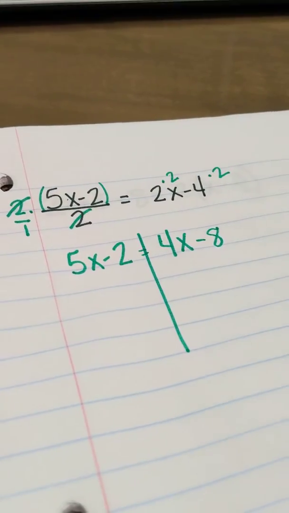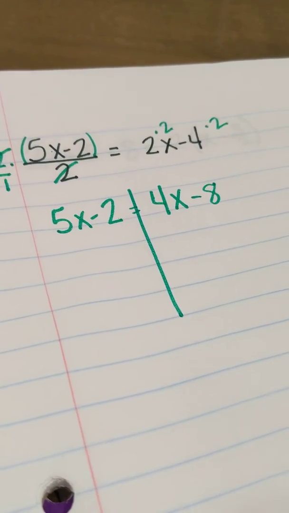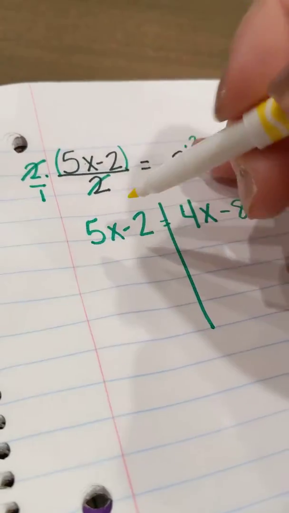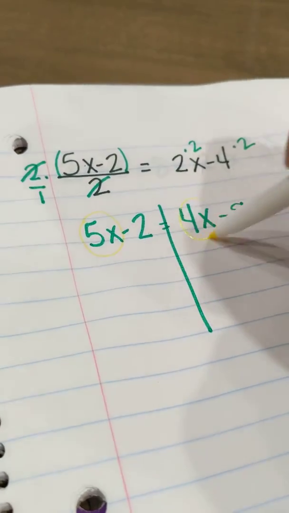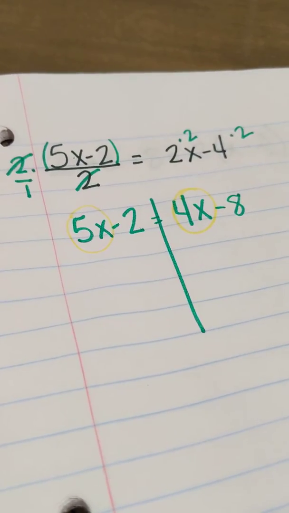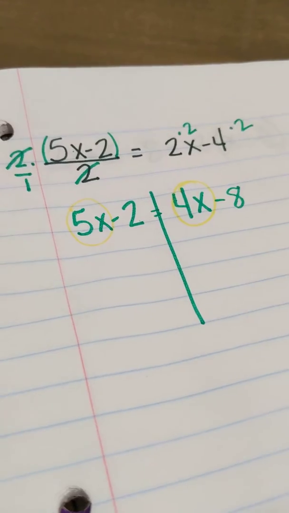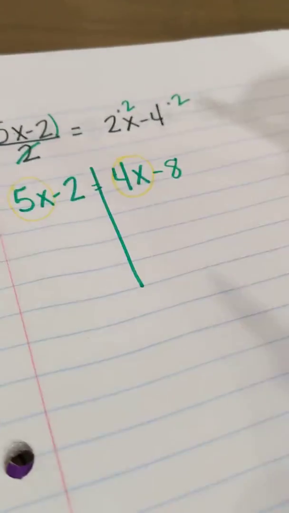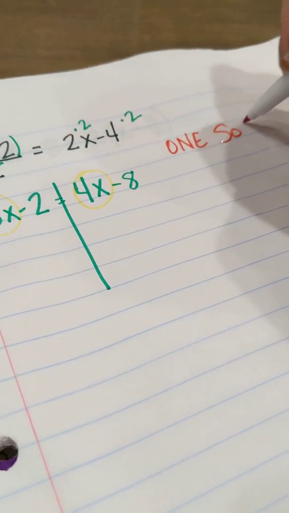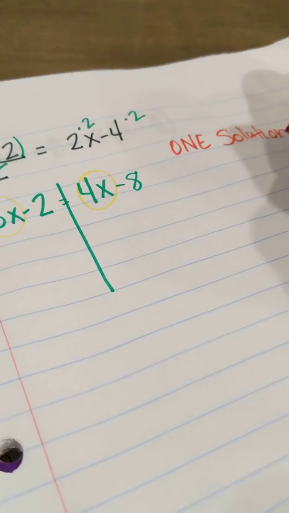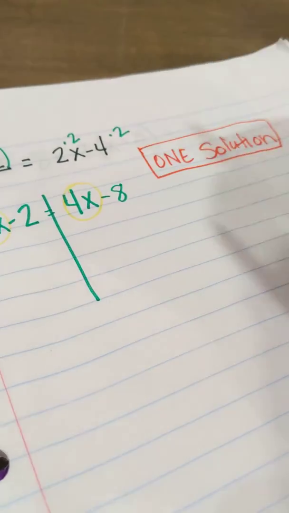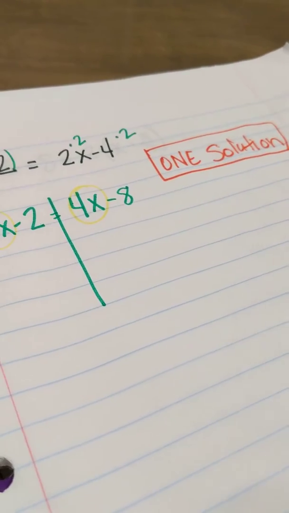Now remember, when we were looking for whether it was one solution, no solution, or infinite solutions, we looked at these. And as soon as we were able to do this, we were looking to see, do they match? In this case, do they match? No, they don't. So I know for sure I'm going to have one solution. Remember, if you actually write down one solution, you're going to have to actually find it. So you can't just tell me one solution. You actually now have to find the answer on your assignment.